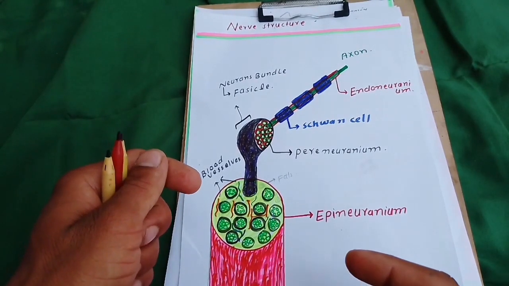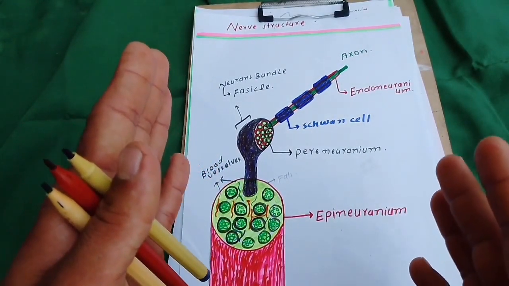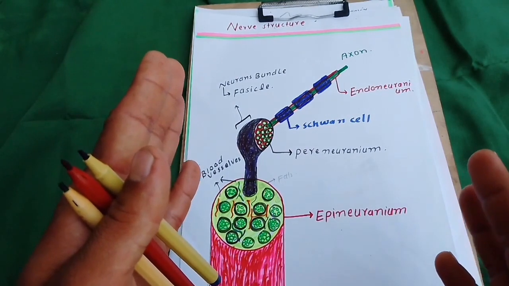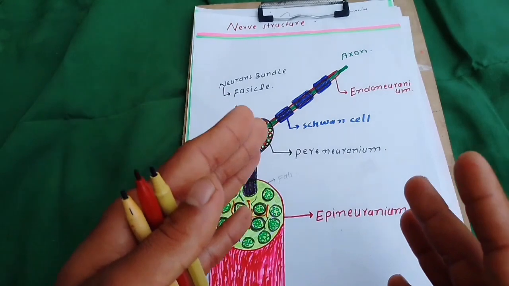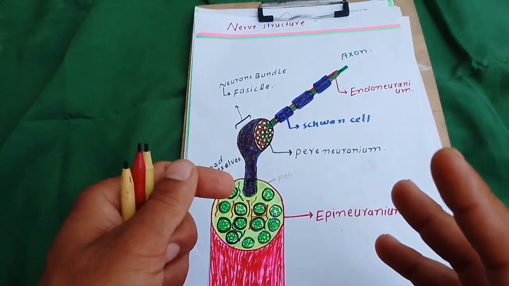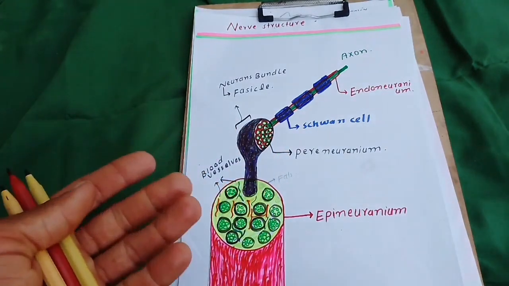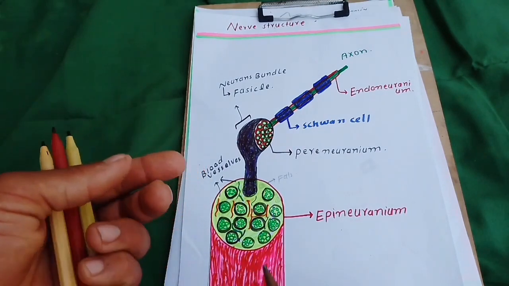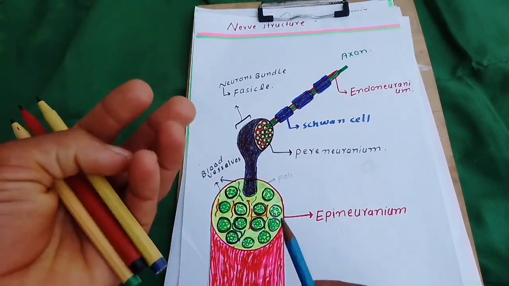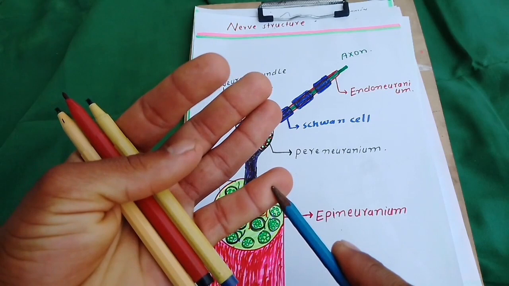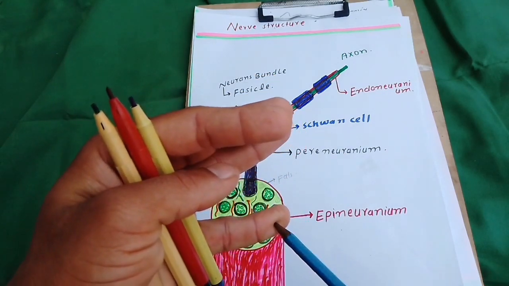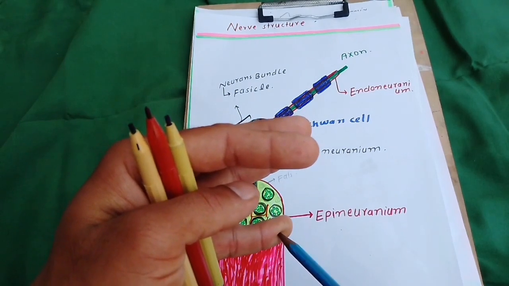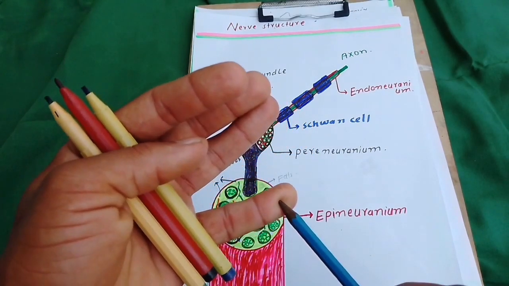What is a nerve? A nerve is a group of axons. When many axons combine together, it makes a huge mass which is called a nerve. What is the difference between the nerve and the white matter? White matter is the combination of axons in the CNS, the central nervous system, and it is called white matter.